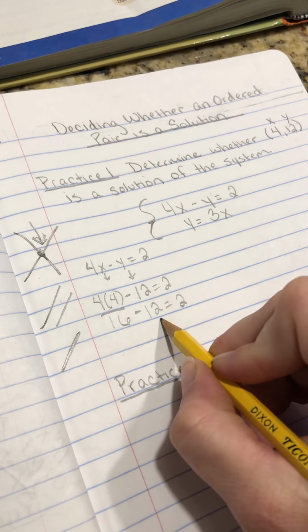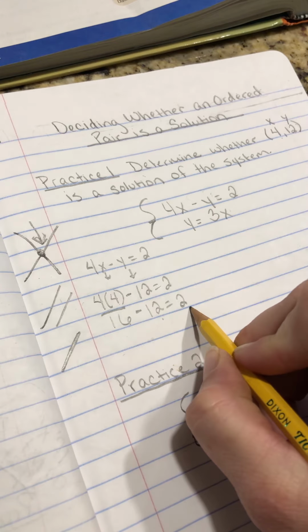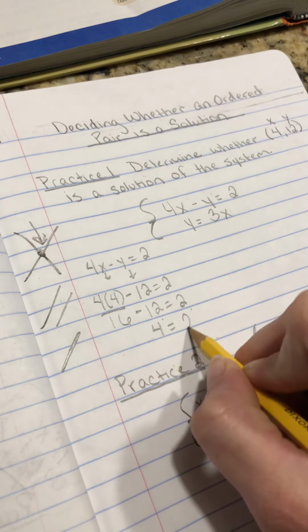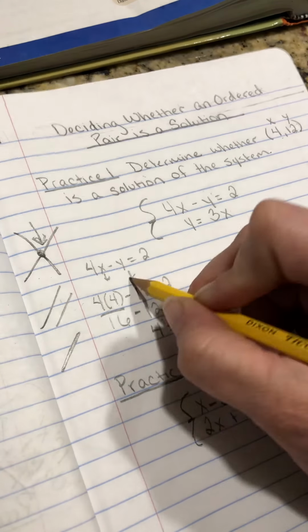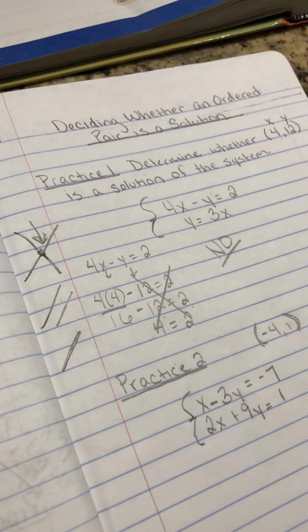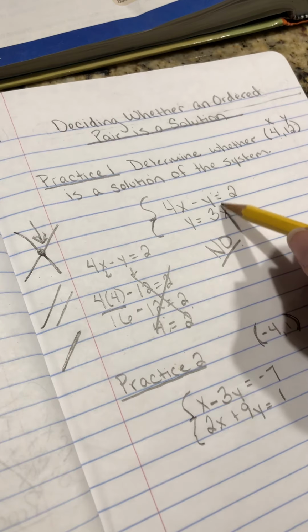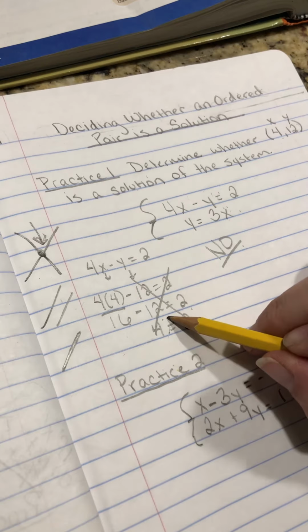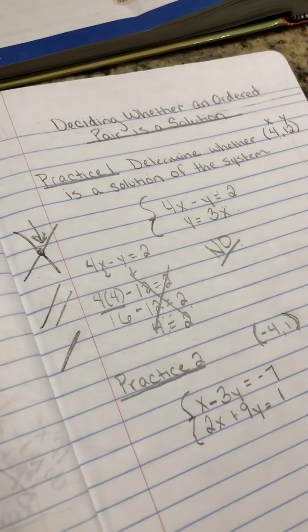Does 16 minus 12 equal 2? No, it equals 4. 4 equals 2. That does not work. Therefore, this is no solution. The answer to this is no, because this didn't work. I don't even need to worry about the second equation. But if this had worked, then I would need to go to the second equation. Since the first one didn't work, there's no need to do the second equation.